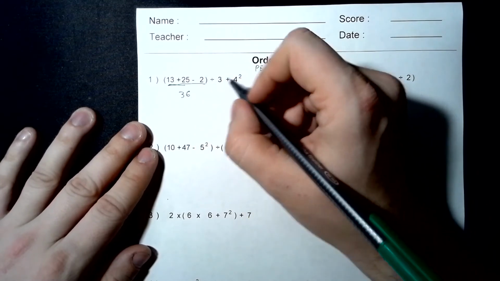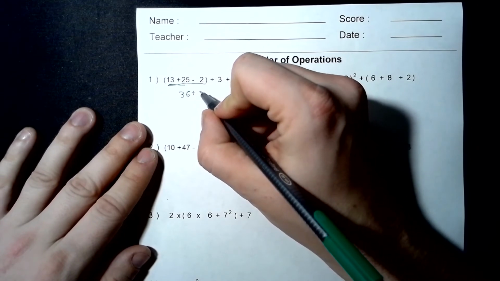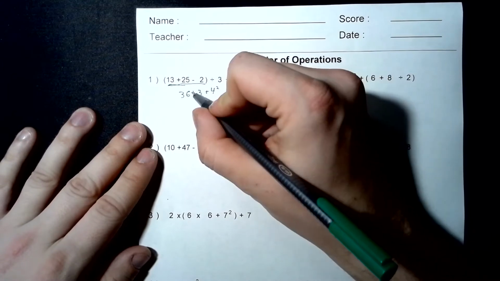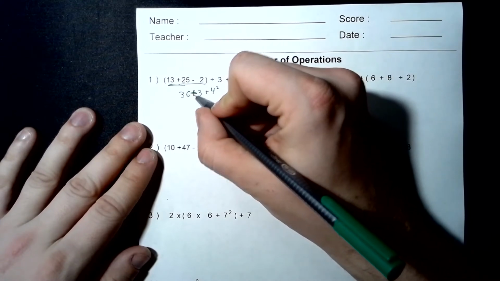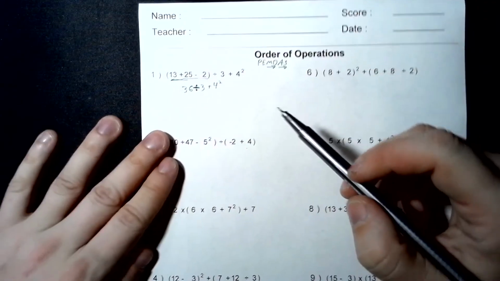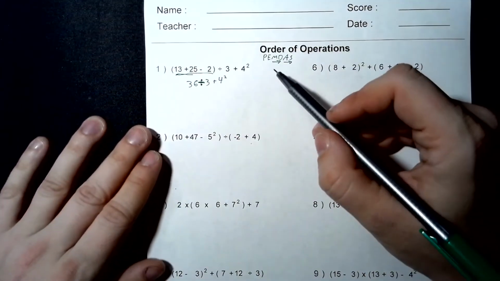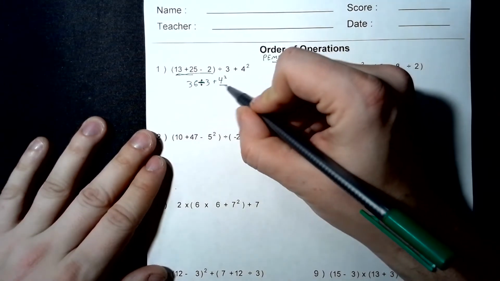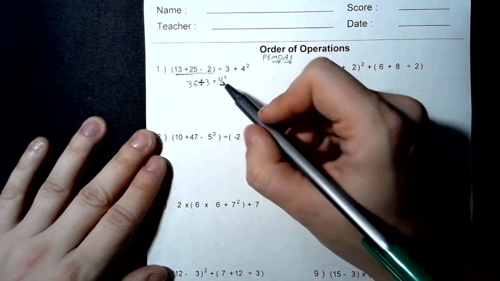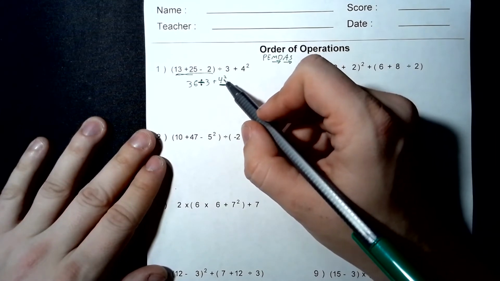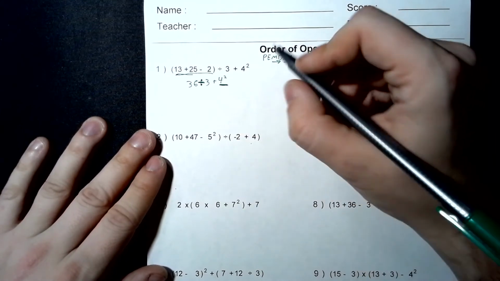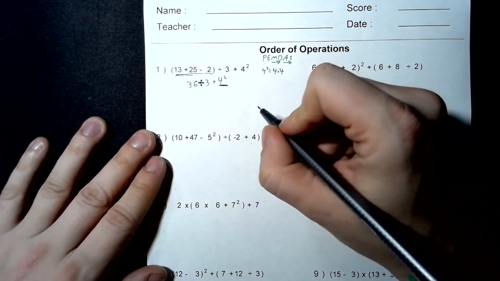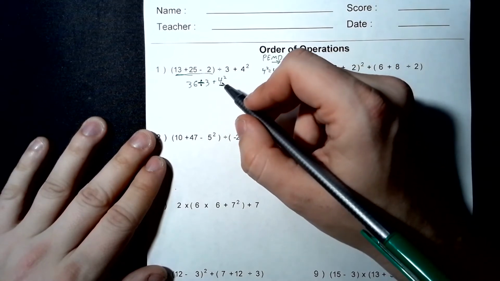And then I'll just rewrite the rest of the problem. Divide by 3 plus 4 to the 2nd power. That division sign didn't show up too well. That's better. So next, what happens after my parentheses? Exponents. I have to do the 4 to the 2nd power next. So 4 to the 2nd power, that is the same as 4 multiplied 2 times. So 4 squared, that is the same as 4 times 4. And 4 times 4 equals 16.